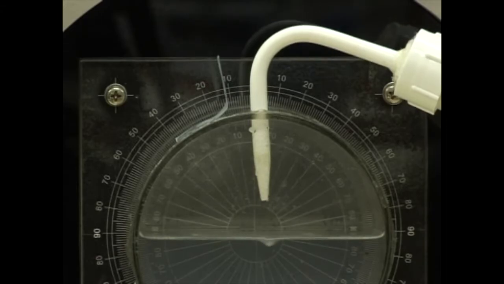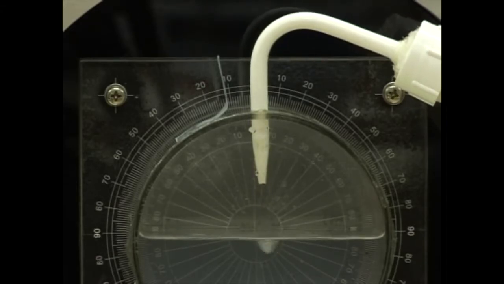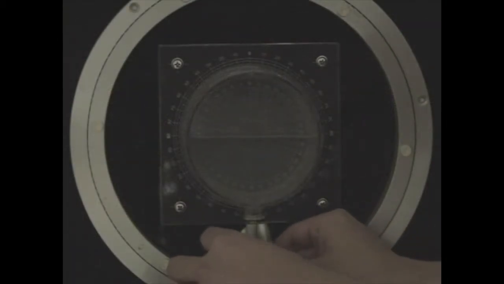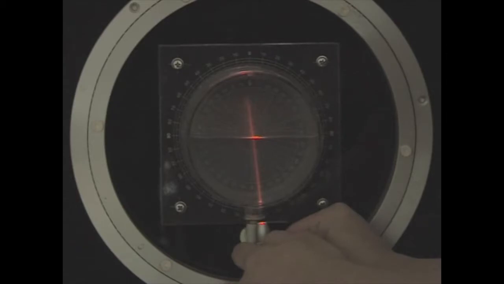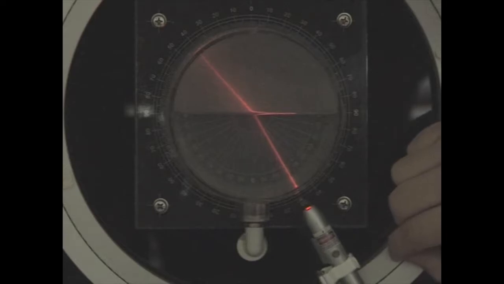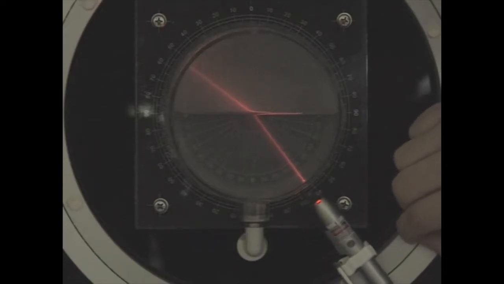Then inject some smoke above the water. Direct a laser beam to the water from below. Notice how the beam refracts when it enters air from the water. What happens to the refracted ray when the angle of incidence is gradually increased?